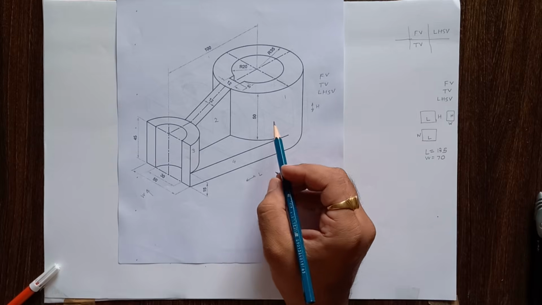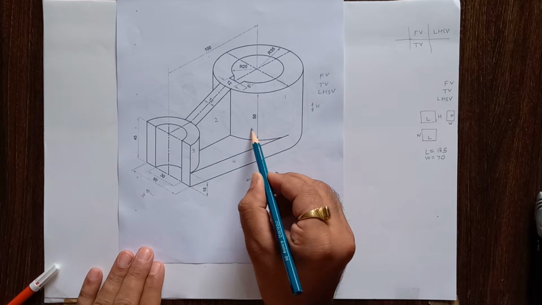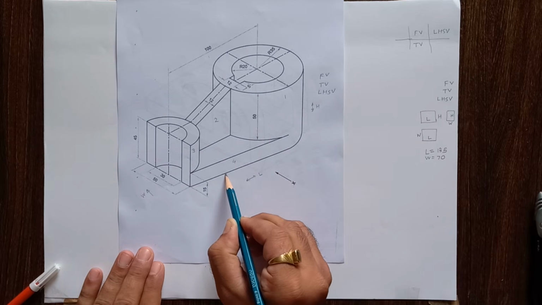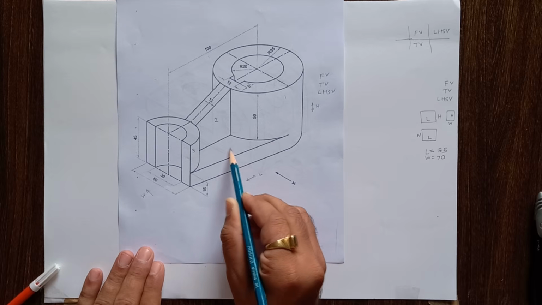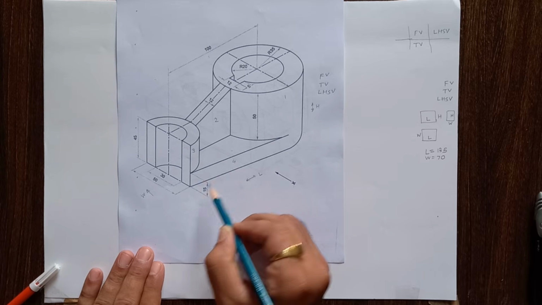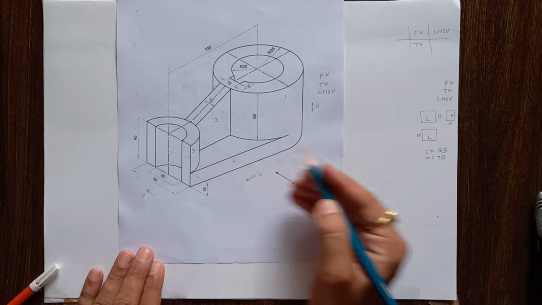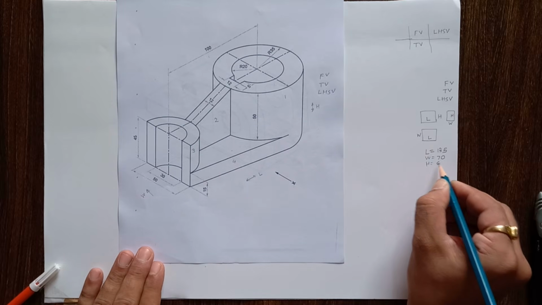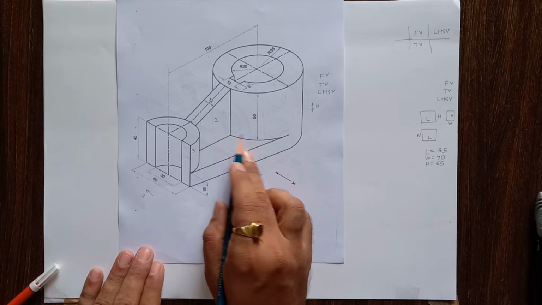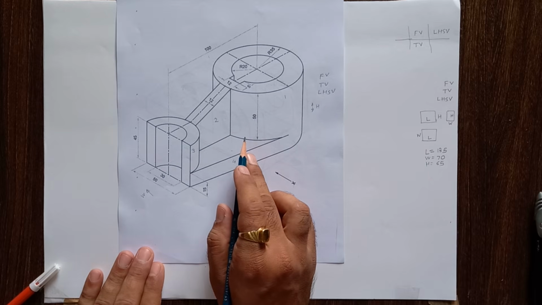And height, as you can see, from this base to this flat surface the height is 15 mm, and from the flat surface to the top surface the height is given as 50 mm. So 15 plus 50 is 65 mm. So these are the overall maximum dimensions for this object.